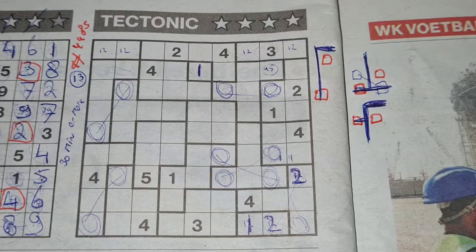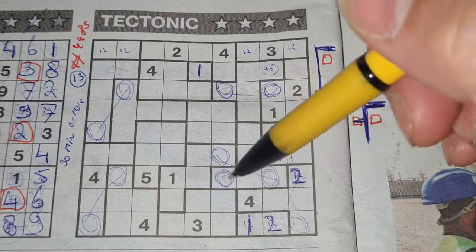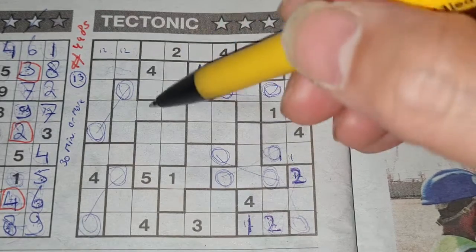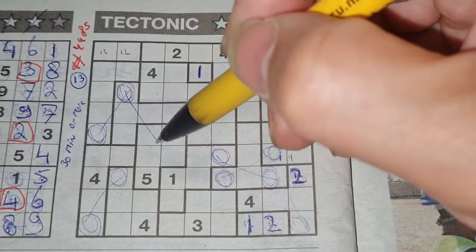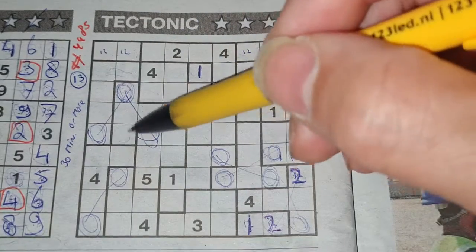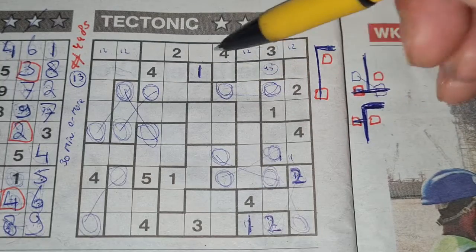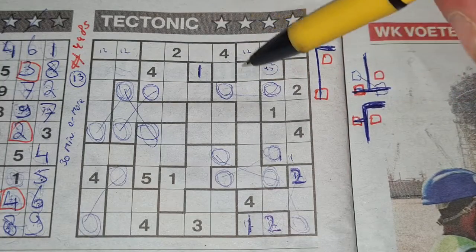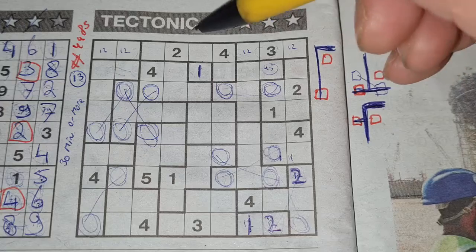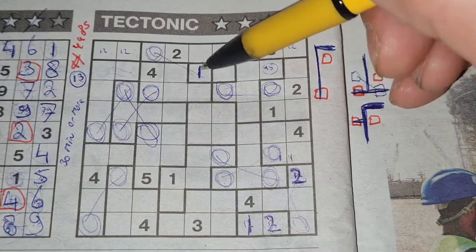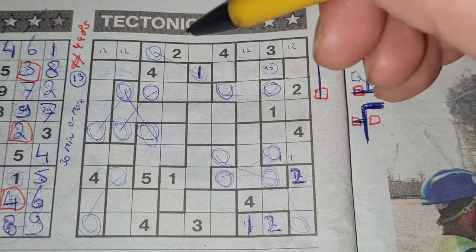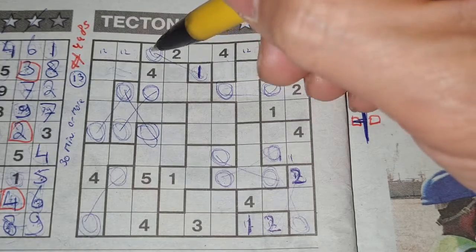Alright. Oh, I overlooked this T shape. We have 3 of them. This box has the same name as that box, and that box has the same name as this box. And oh, I overlooked this L shape. 3 L shapes. This box has the same name as that box. And so in this case, it's a 1.